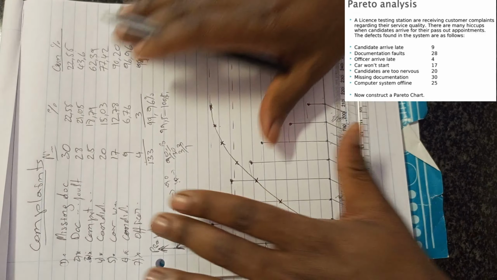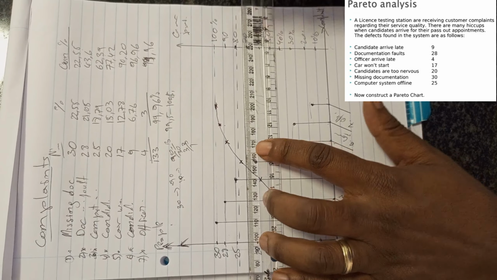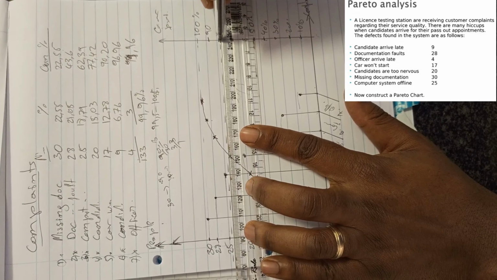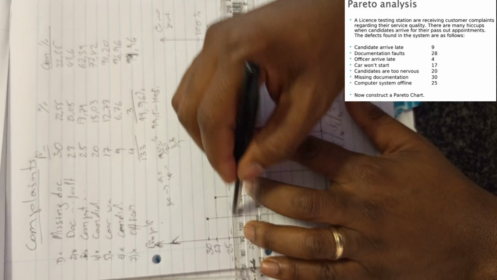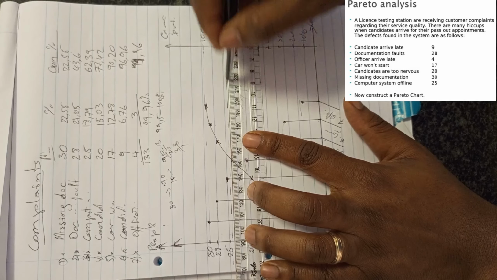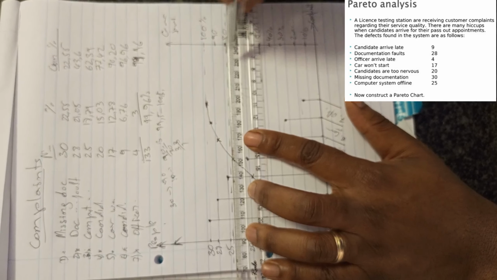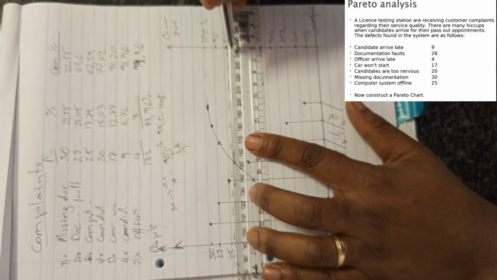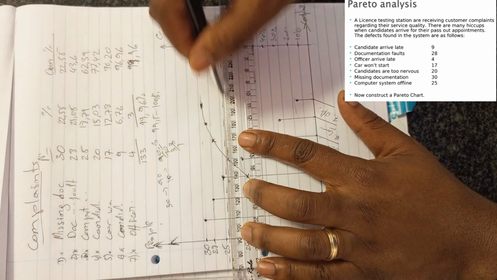So to interpret this graph or this chart, now you have just to draw this line the way it's drawn there. Okay, but you can also use a different color of pen or pencil, whatever you call it. Okay, so that's one way.